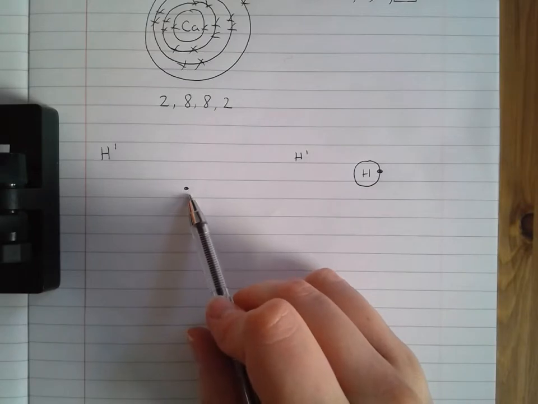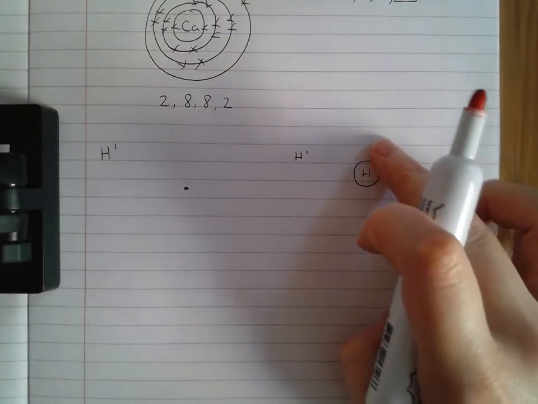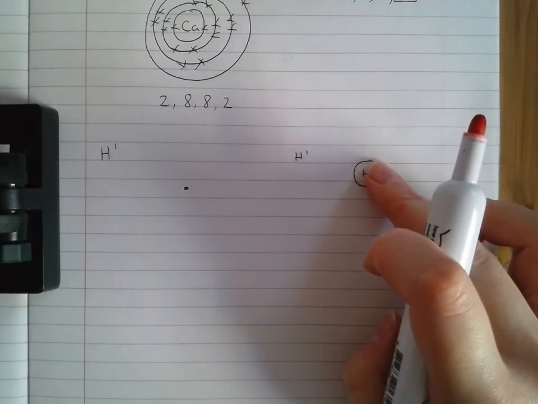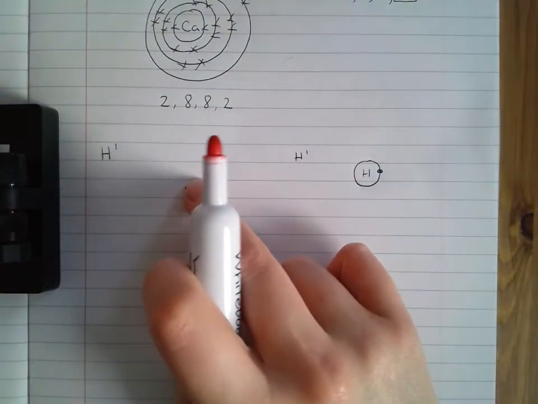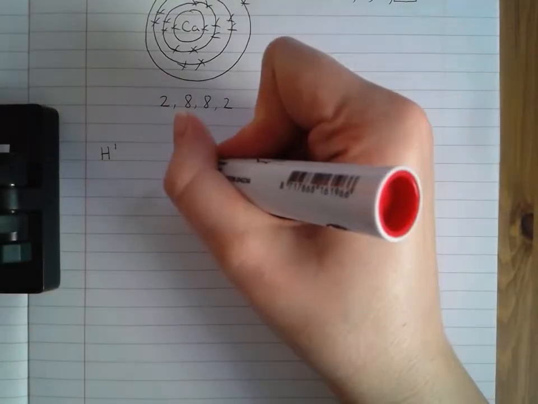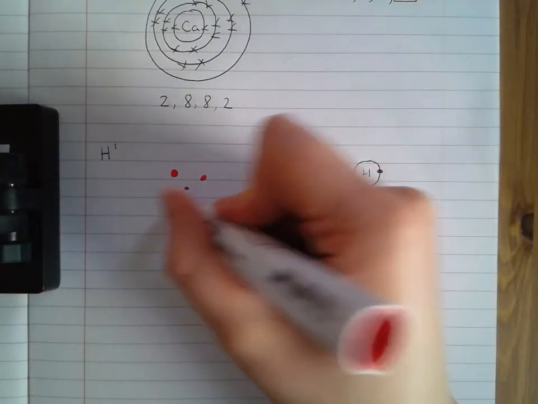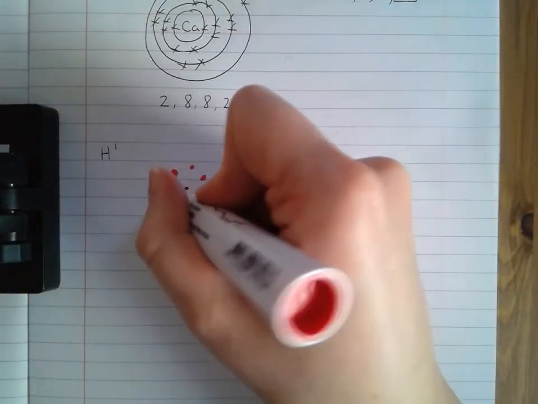When I draw this using the orbital model, instead of putting that electron in a shell around the hydrogen nucleus, I don't actually know exactly where that electron is going to be. That electron could be here, or here, or here, or here, or here.